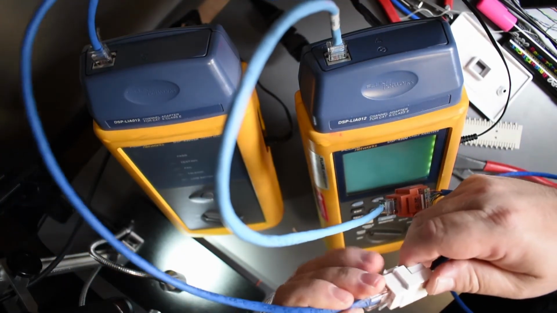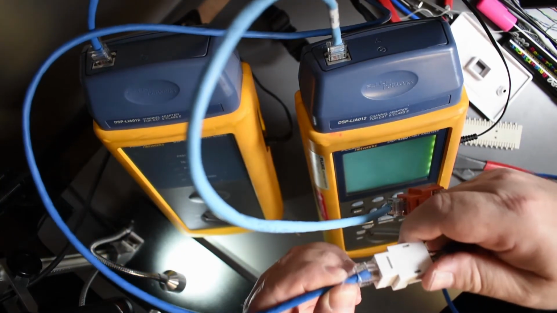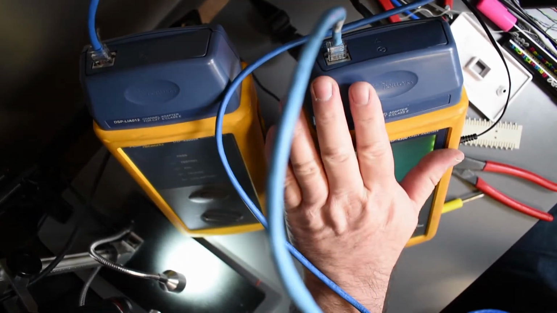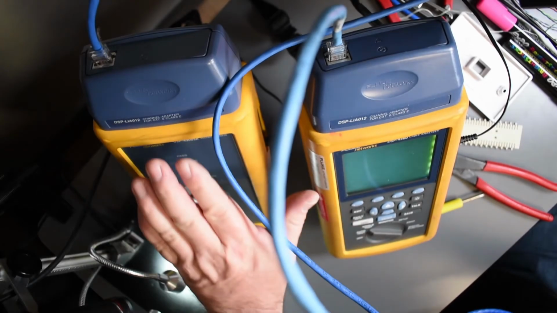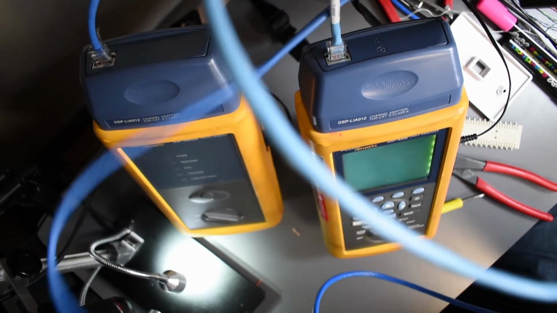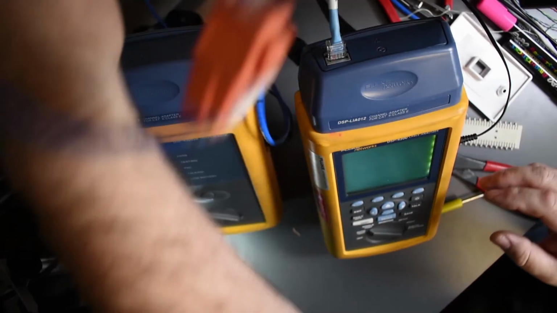Come on, there we go. Okay, so now we have basically connected the tester to its remote device through this cable that we just made, and we're going to run the test.